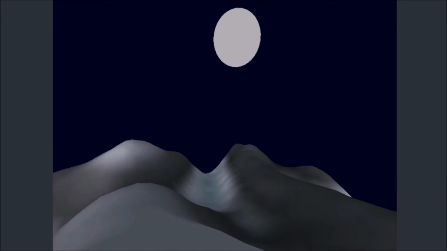I added 2 spheres that represent the sun and the moon, and a gradient so the sky knows which color to follow. The after effect is really mesmerizing. I can stare at it for hours.